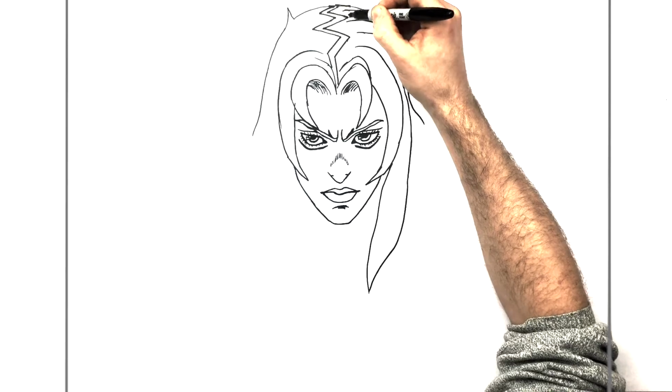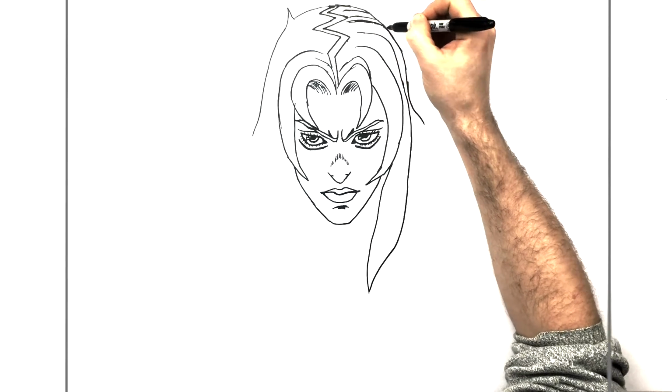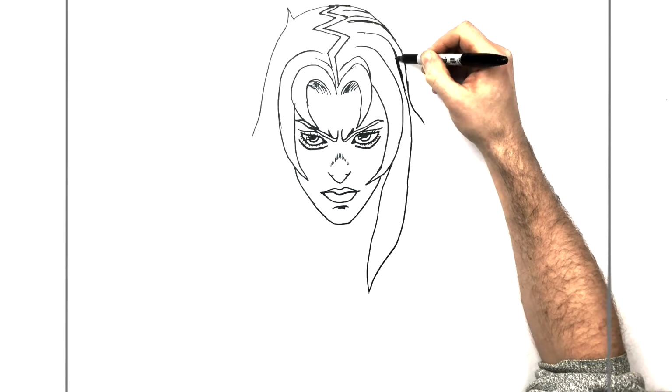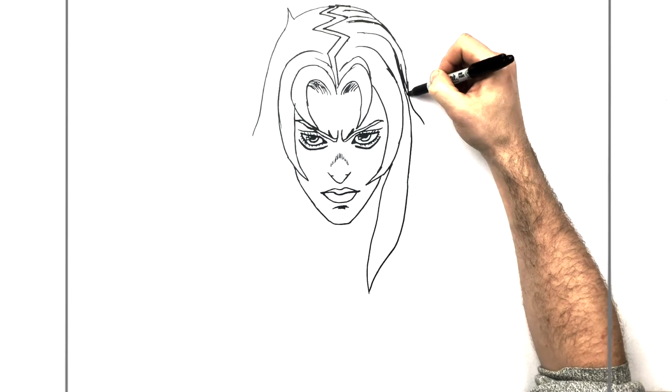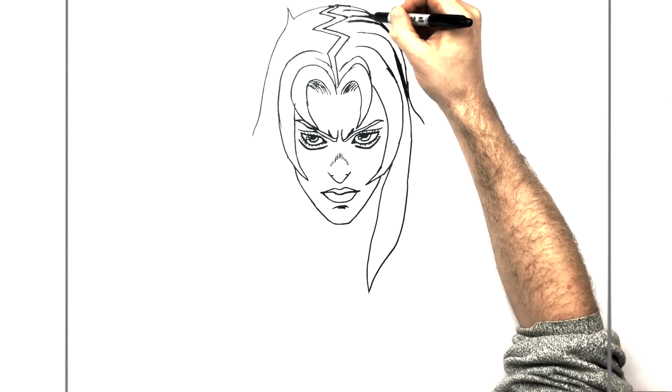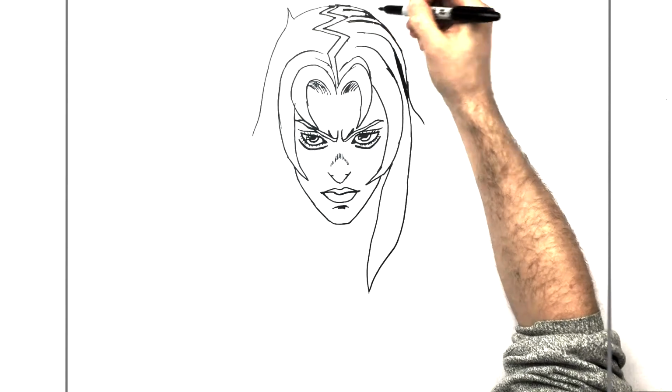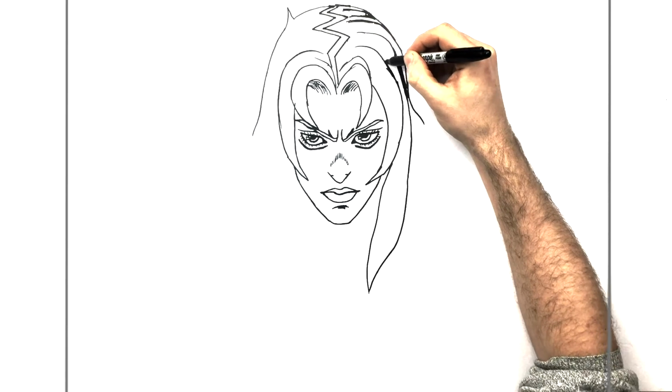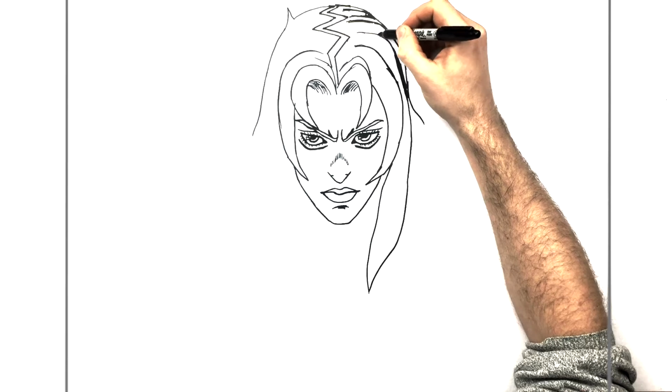You can add as many of these as you want. You can thicken some of them up, give them some shadow. You know, play around with it. That's always the best thing about drawing, you know. Have a bit of fun.